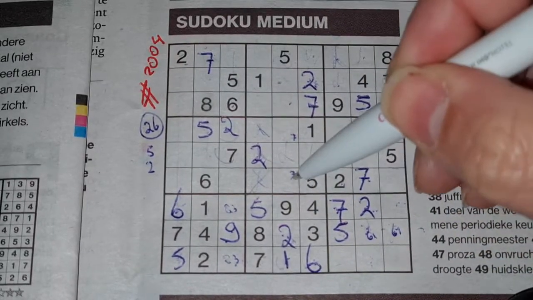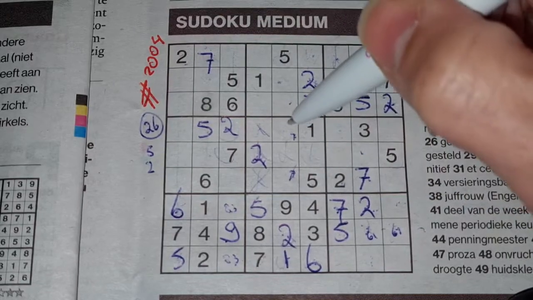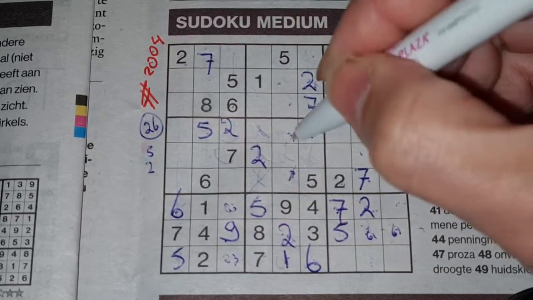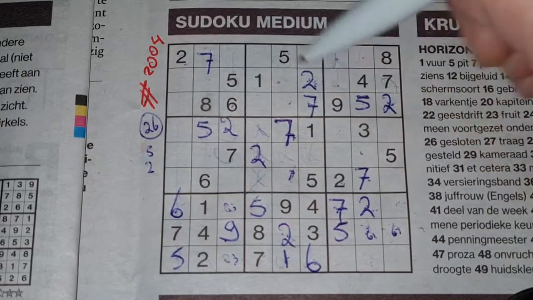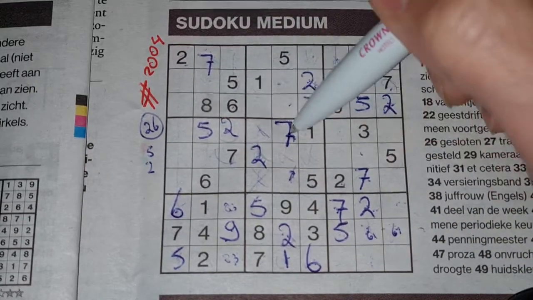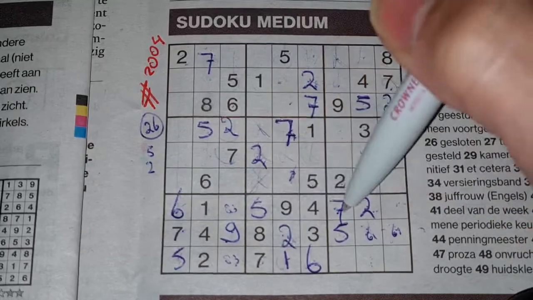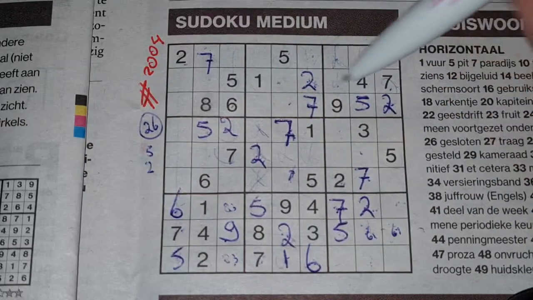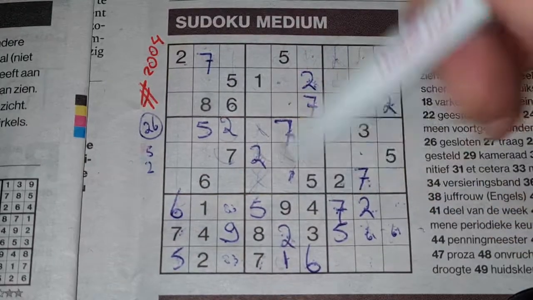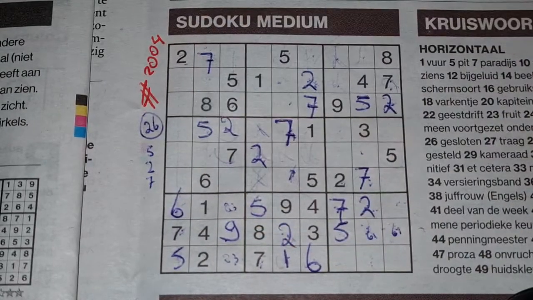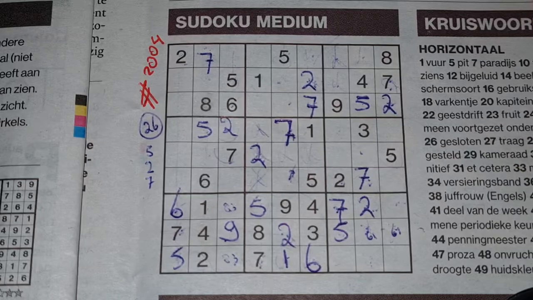Now we have a 7 here, so this cannot be a 7 anymore. 1 box left for the 7. I have marked those 2 boxes with the 7. It should be there. And all the 7s are used, I can see. Yes. Digit number 3.